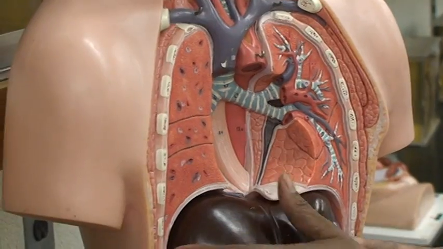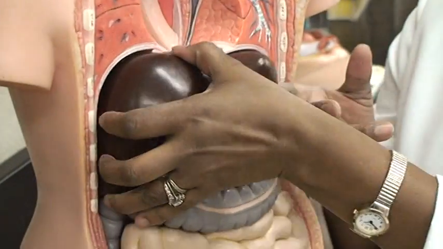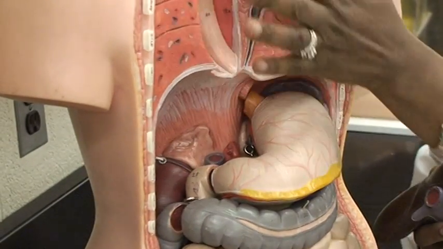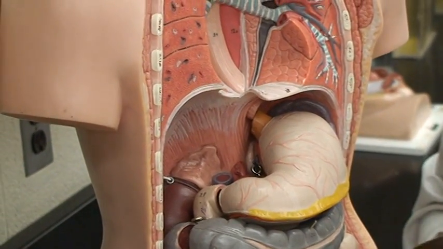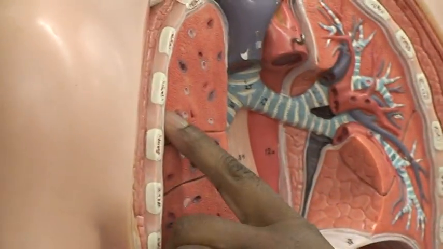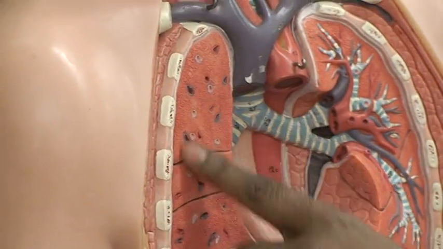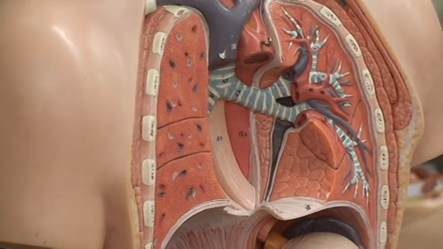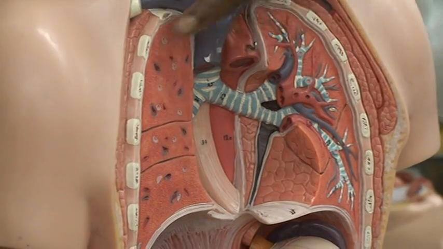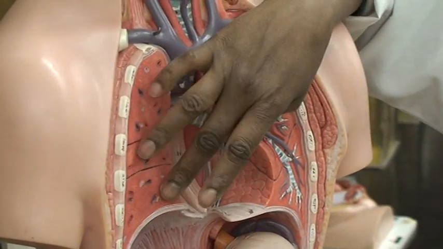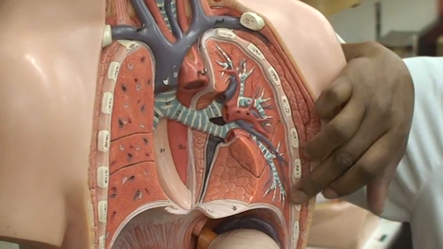All right, so down here in the abdominal region, that's the diaphragm, which separates the thoracic cavity from the abdominal cavity. Just remembered, forgot the lungs. Okay, so those are the lungs, the right lung and the left. The right has the three lobes. What's that? Superior, middle, inferior. Yeah, superior, middle, inferior, and this one is just superior and inferior.